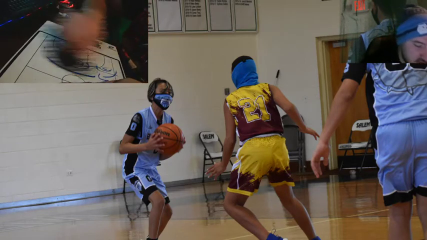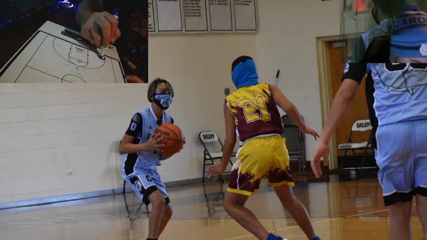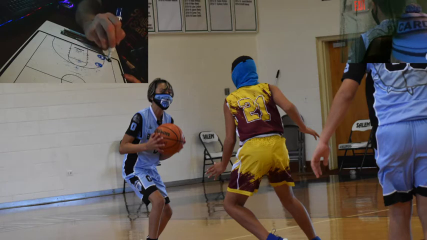It's a little confusing, so let's go over it again. So here is where everybody should be once the ball was in the corner.